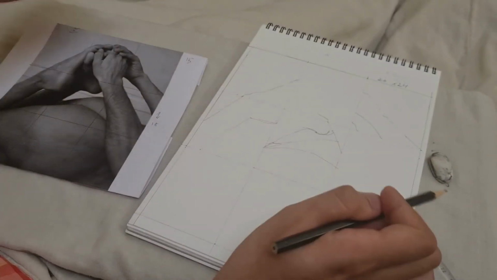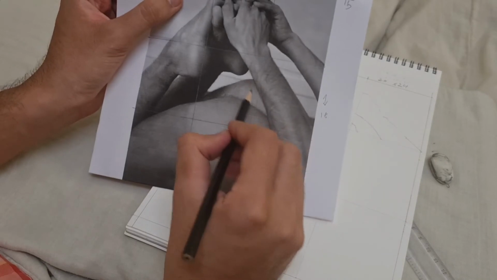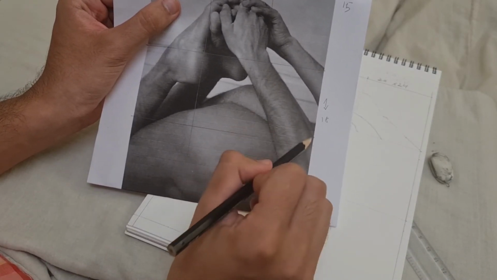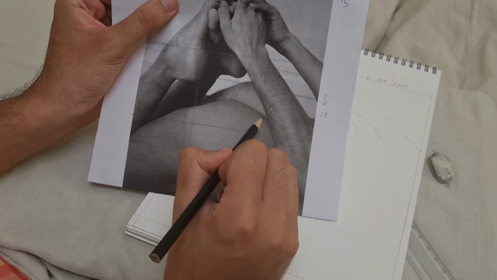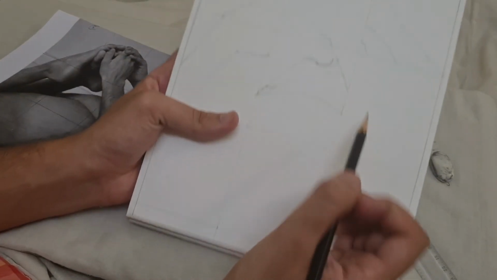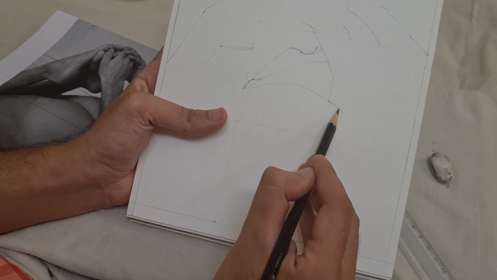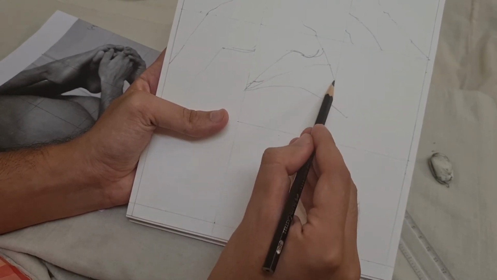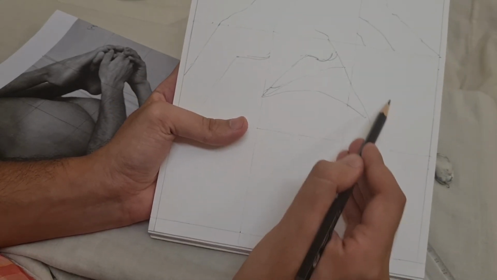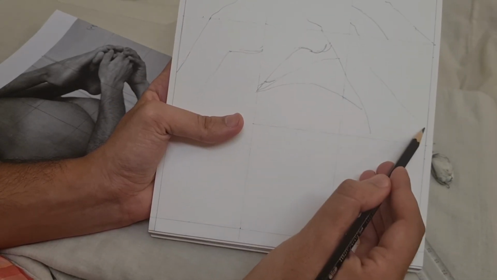Moving on to the next grid, we go about figuring out these lines, the second hand, and the continuation of the hip. So if we go about the continuation of the hip, it is somewhere here. Second hand cuts around here, and the wrist goes to somewhere here.